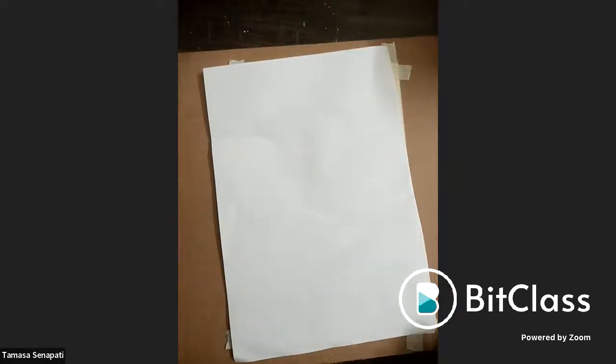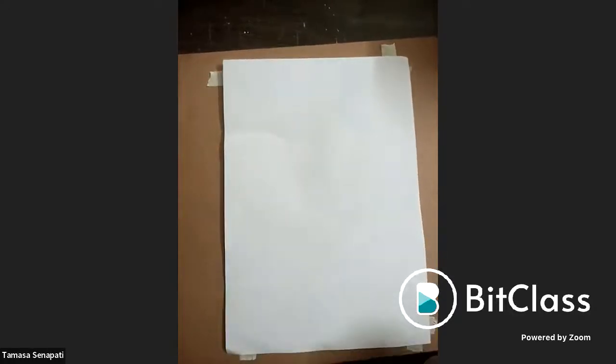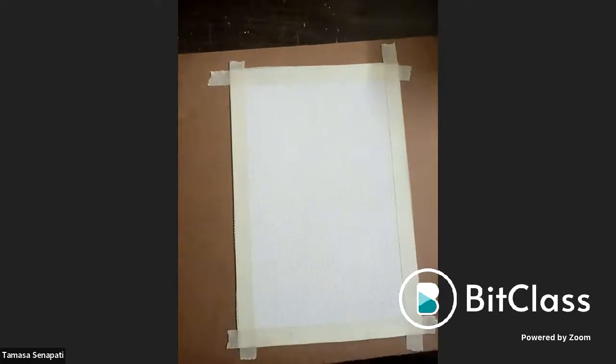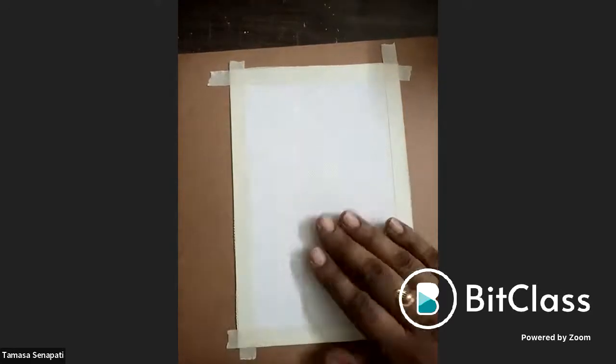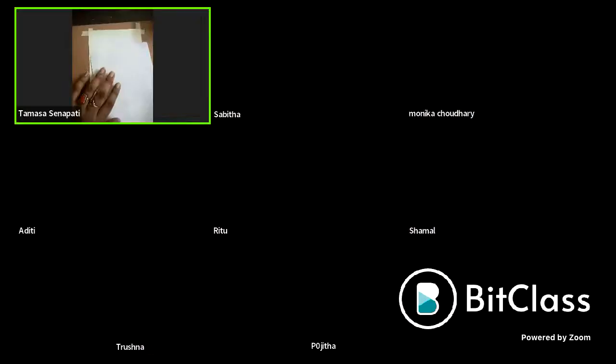Okay. Yes, ma'am. So here I'm going to explain the blending first on rough paper. Then I'm going to explain the final painting we are going to do on canvas. This is the canvas sheet and I fixed it with masking tape.